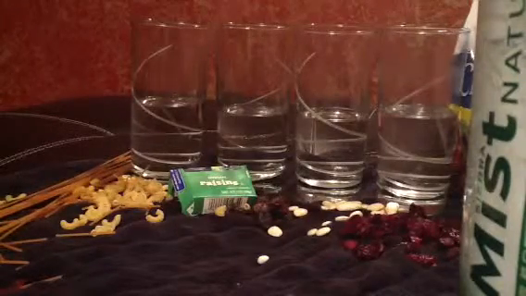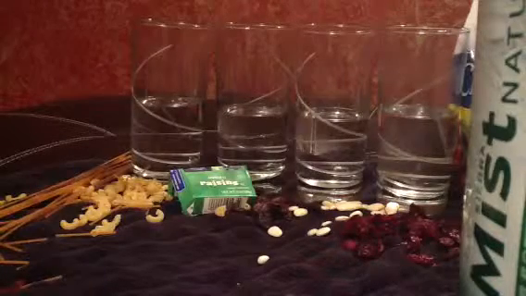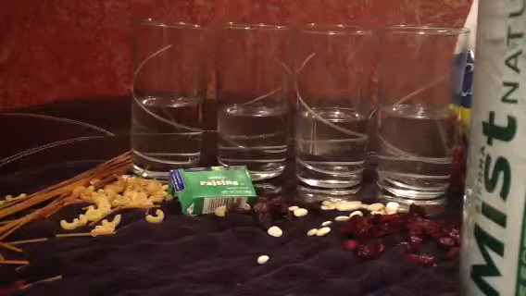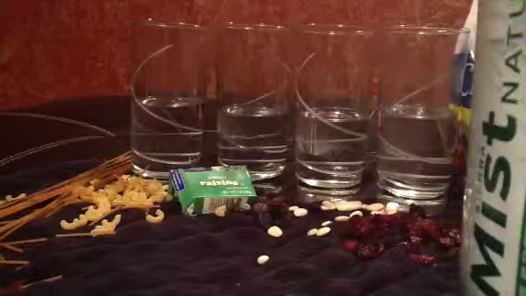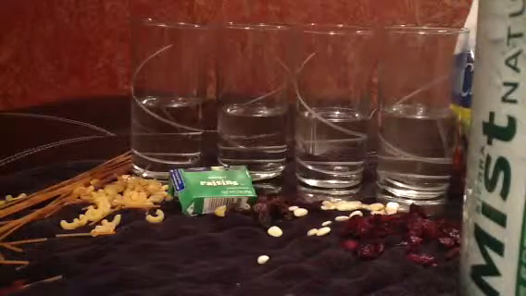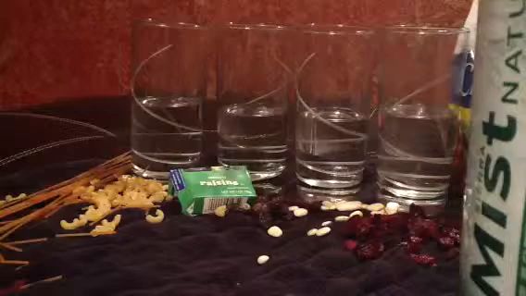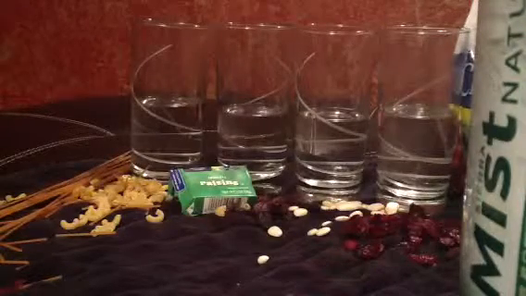Okay, I am going to do my experiment on liquid carbon dioxide. The 4 jars or glasses that you see have soda water in them. You see the bubbles. That is the carbon dioxide.